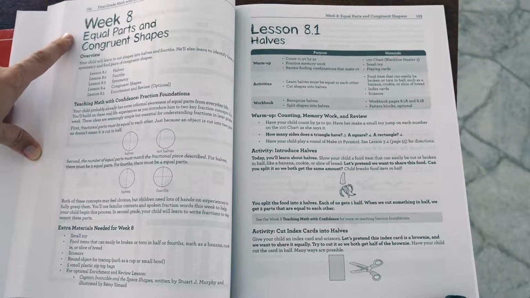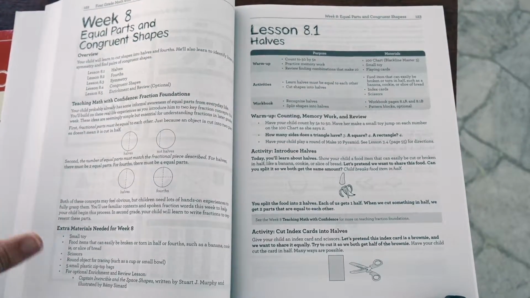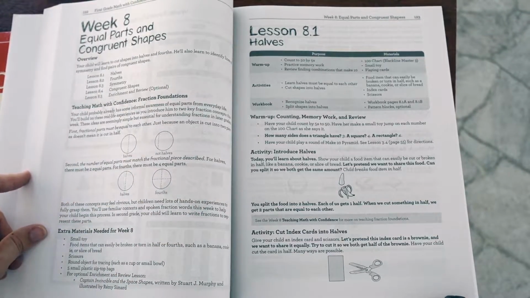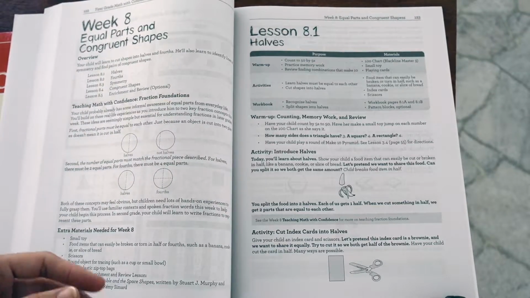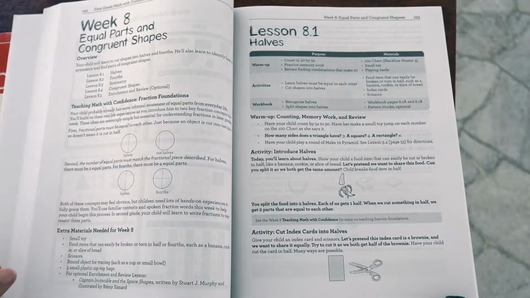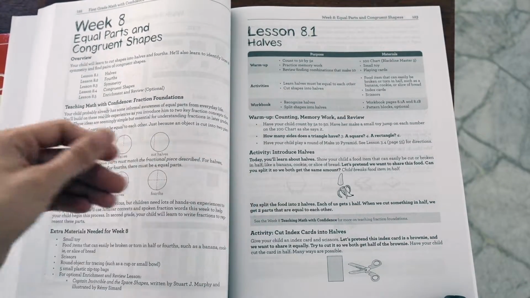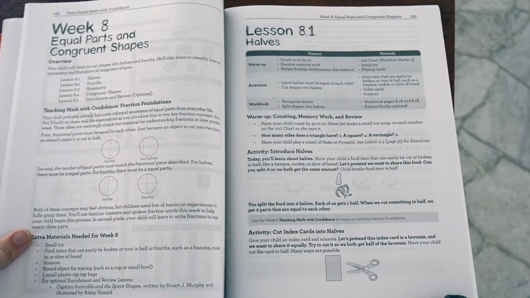So each week begins with an introduction page, which I find pretty helpful to know, okay, what are we learning about and kind of what's the point? Why are we learning this? Why are we learning about equal parts and congruent shapes this week? Okay, it's the foundation of understanding fractions. That makes sense. Fractions can be a tough thing for kids, so getting this foundation is a good thing.